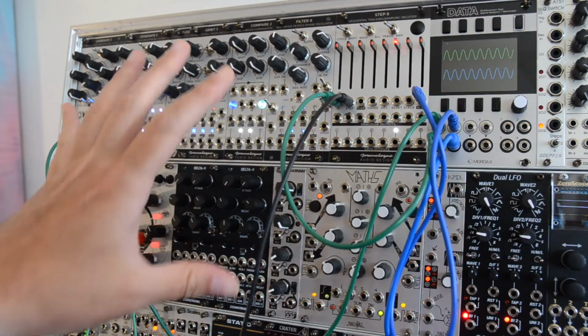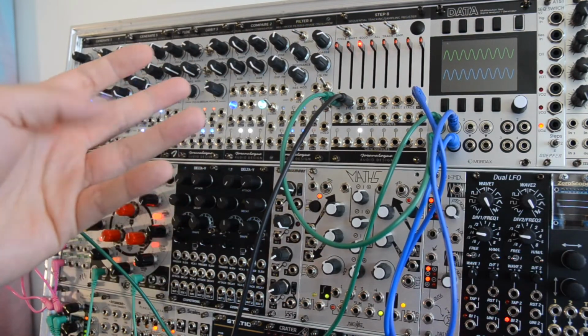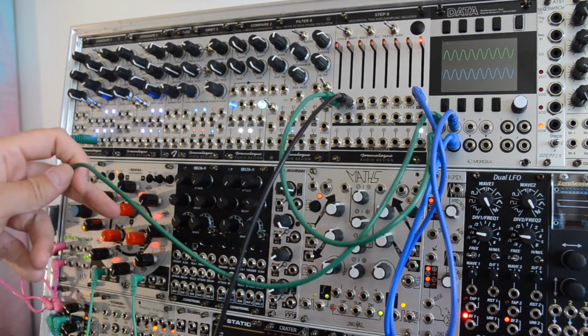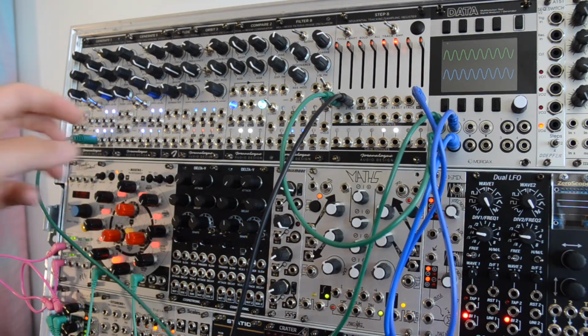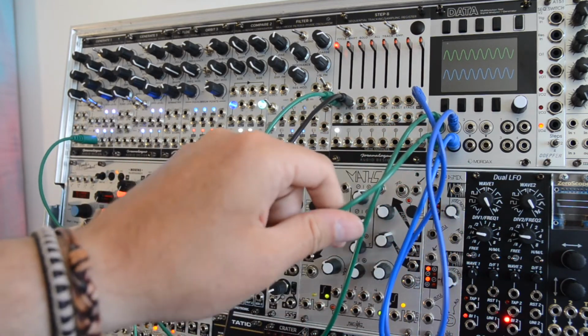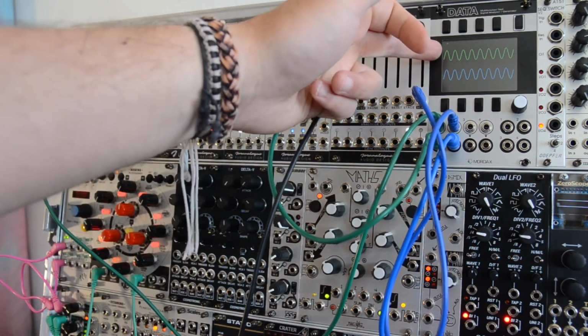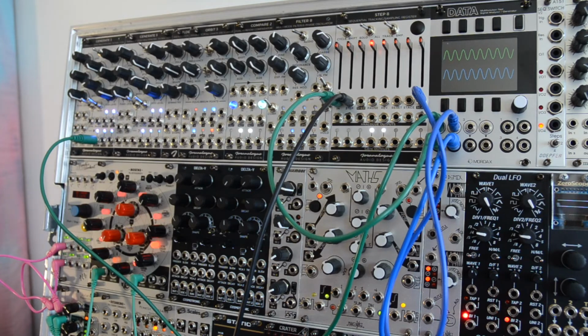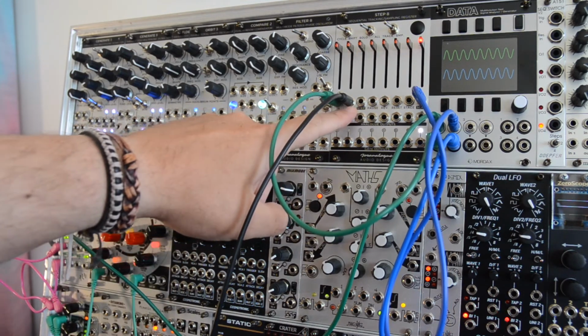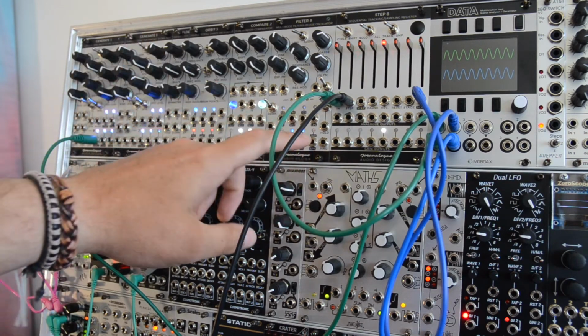This is a really similar setup to the sample and hold patch I showed you, but now I'm sending in a sine wave instead of a noise source. It's going through data, it's the green cable, also the green trace on top of data here. I'm sending in a clock to the step input. You know this by now.